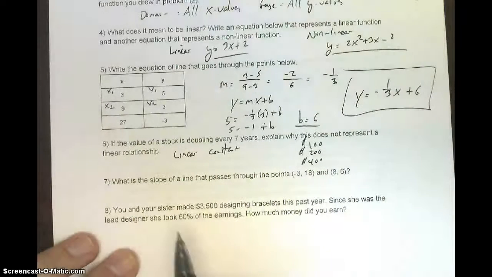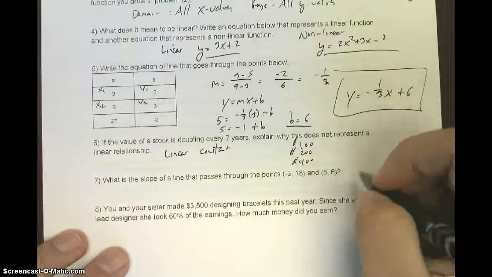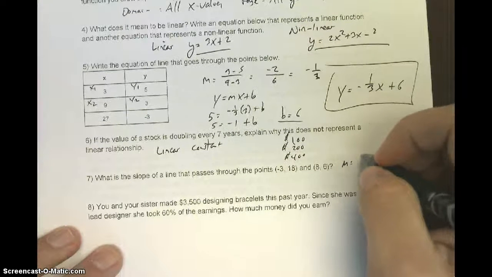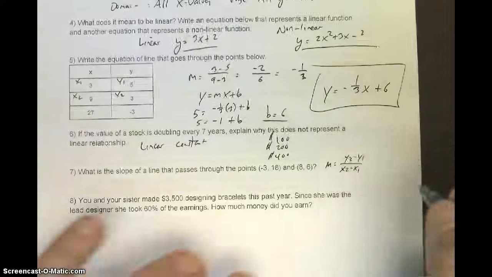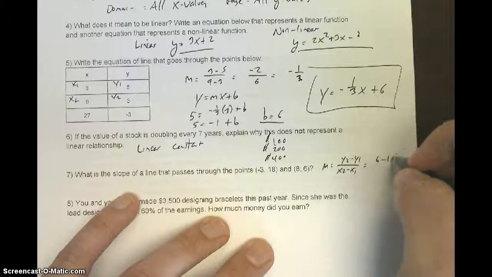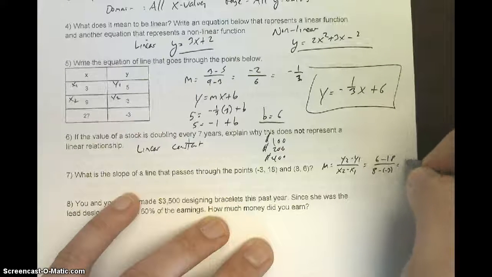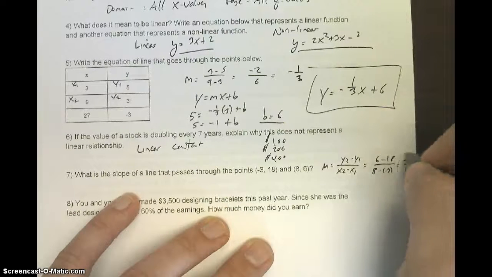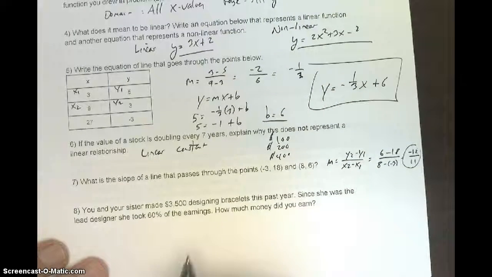Number 7. What is the slope of a line that passes through the points (-3, 18) and (8, 6)? Okay, again, here's my equation for slope. Right, so we get 6 minus 18 divided by 8 minus -3. I get -12 over 11. So there's my slope, okay?